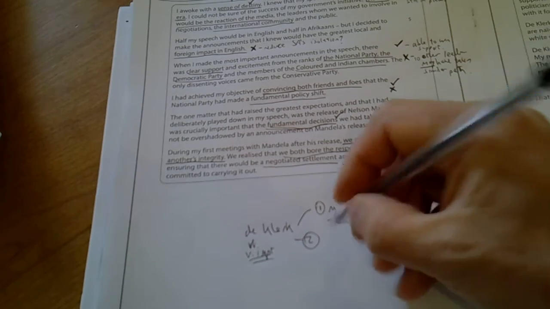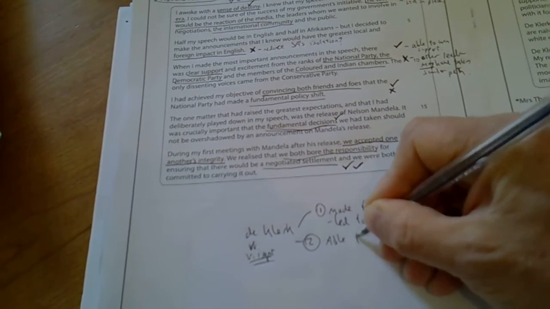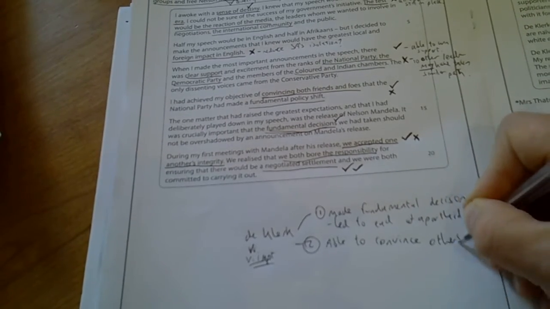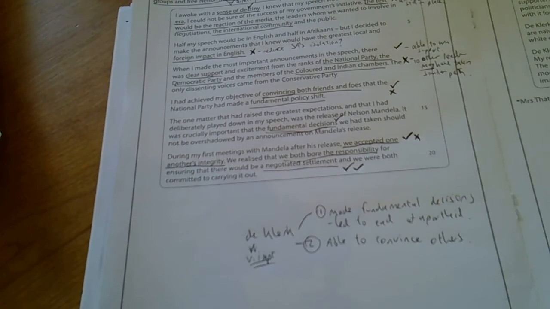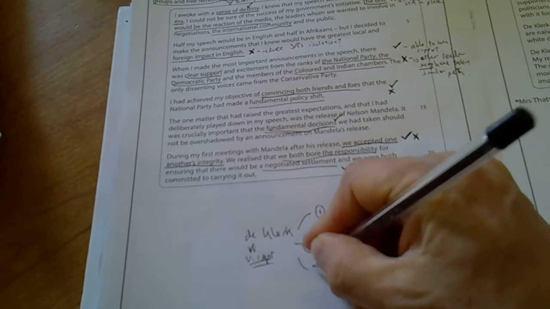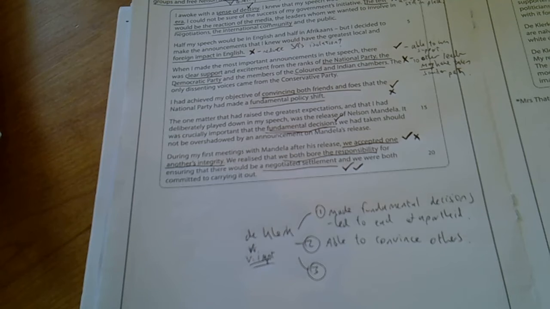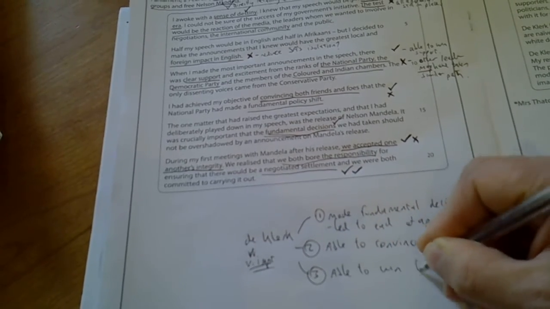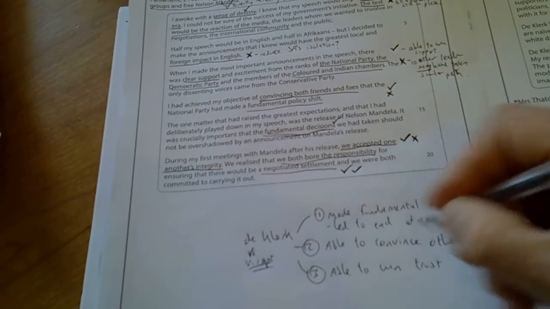Secondly, and relating to that, he was able to convince others to go along with those changes, which obviously was necessary and important, and he had this personal role in convincing others from his own party, in particular, but also others from other parties to go along with this reform program, and finally that he was able to win the trust of Mandela, leading to negotiations.